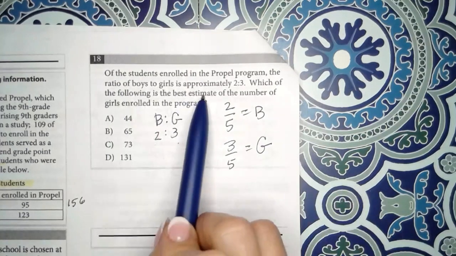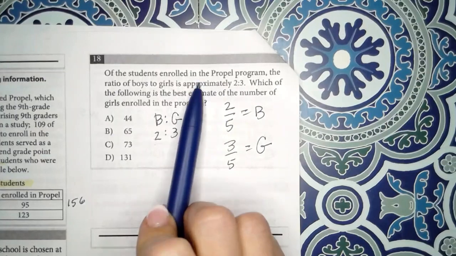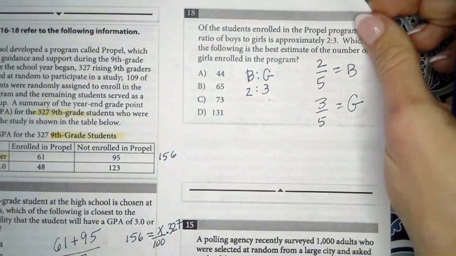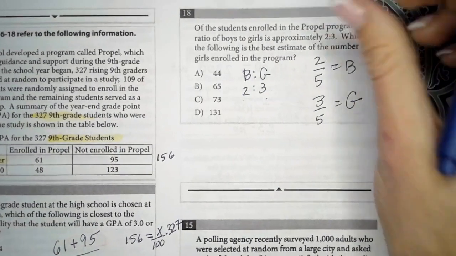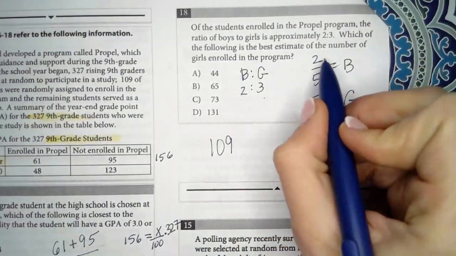Which of the following is the best estimate for the number of girls enrolled in the program? So Propel program, how many students are in Propel? 61. No. Enrolled in Propel. Oh, 109. Yes, 109 are in Propel. Then we want to know, say it again.